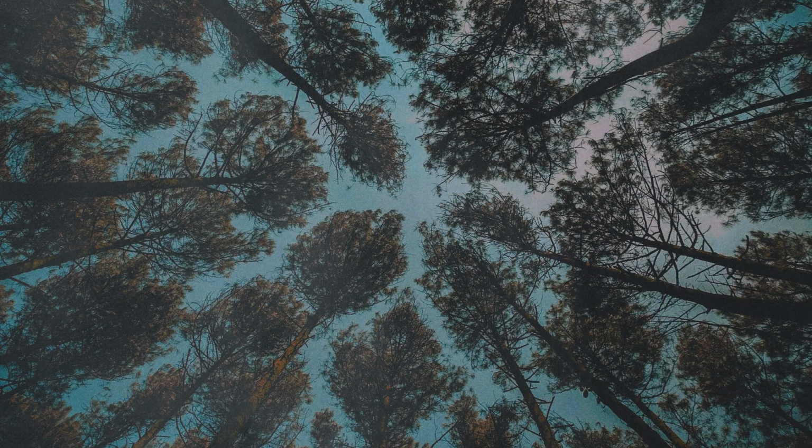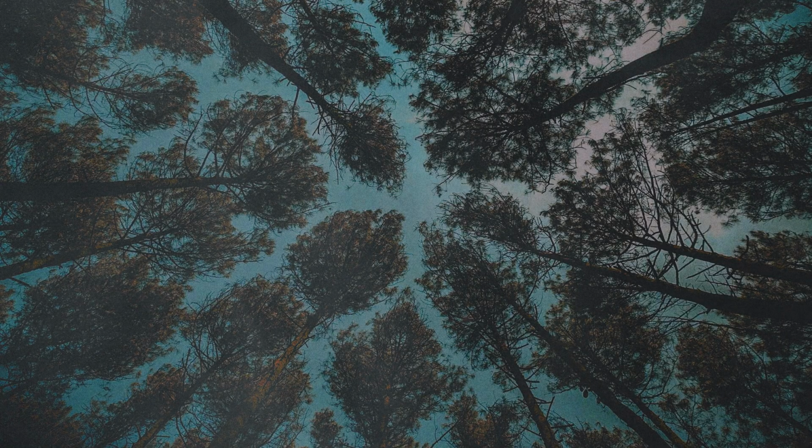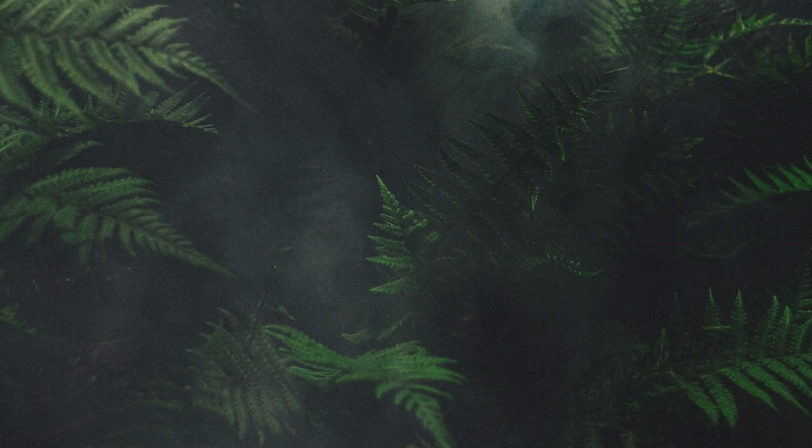Other seeds use hooks, barbs, or sticky coatings to cling to fur or feathers. As animals move through underbrush, seeds detach at varying distances from the parent plant. This strategy often produces uneven distribution patterns. Clusters may form near resting sites, water sources, or habitual paths. The forest floor reflects the routes of its inhabitants.